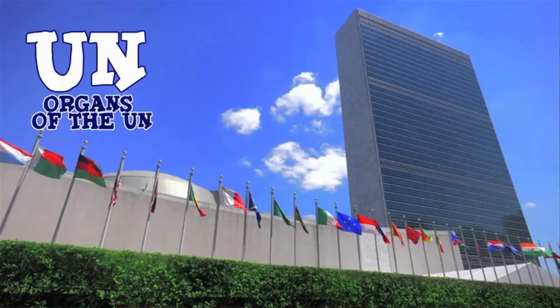One of the components is the different organs of the United Nations. So we looked at this during the Model UN quiz, and so we briefly looked at it. So here you can see the United Nations headquarters in New York City. The building on the left side is the General Assembly Hall. The taller skyscraper building on the right side is the Secretariat building of the United Nations.